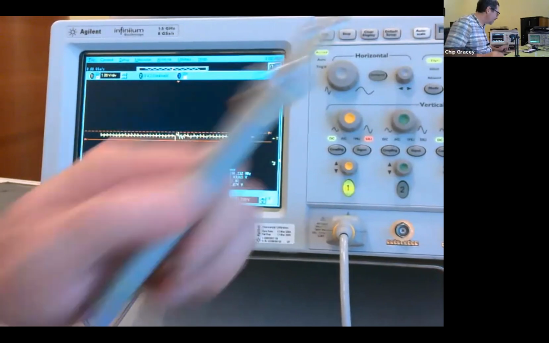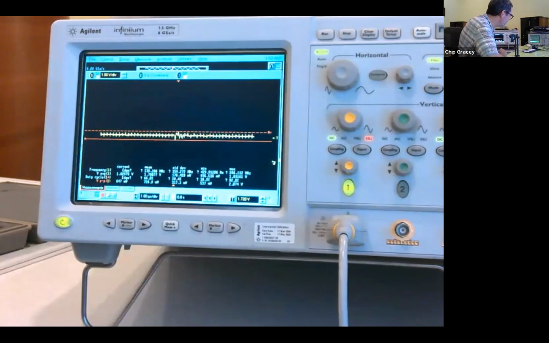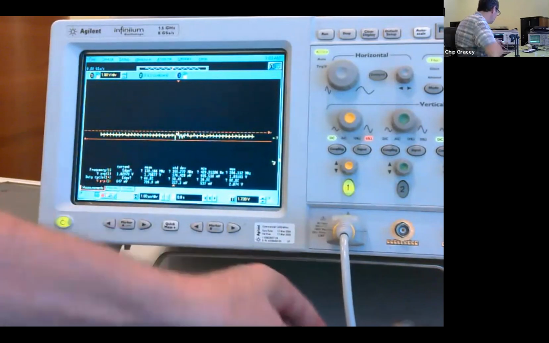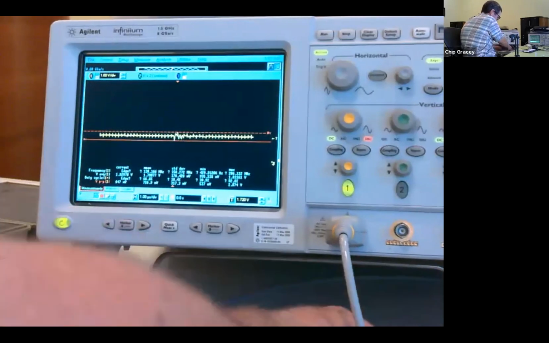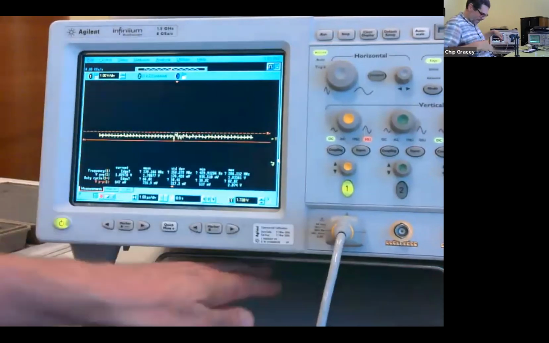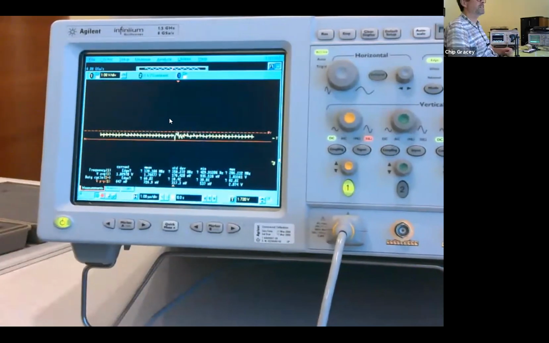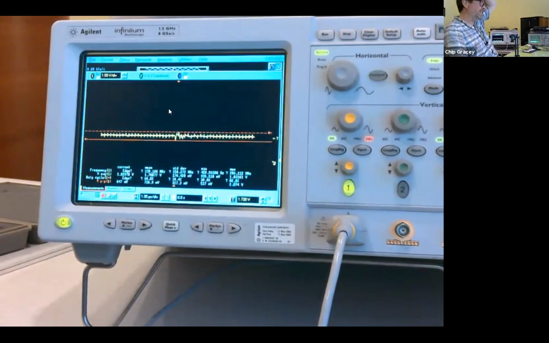Anyway, is there anything else notable about this? The power supplies work under high load. The jitter problem is solved. We just have some issues with the circuit board missing some vias. So I'll stop sharing this. Any other questions about any of this stuff?